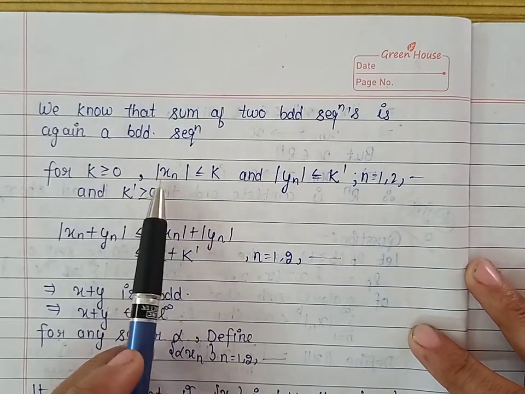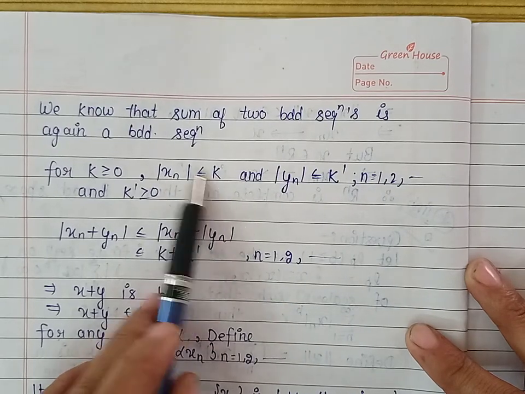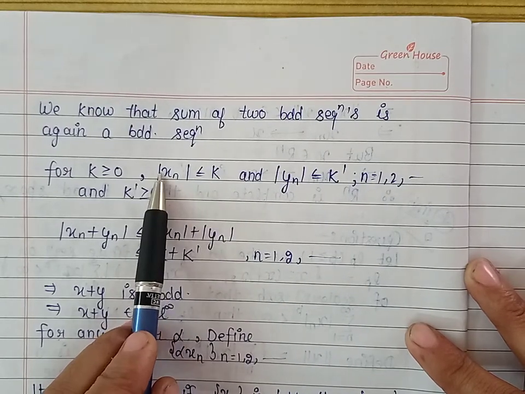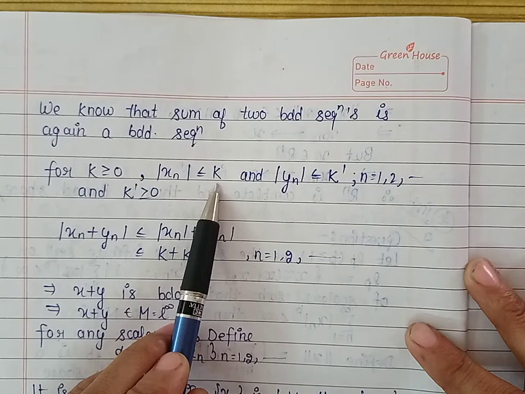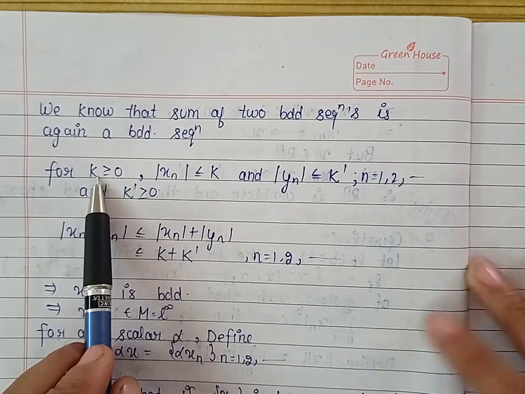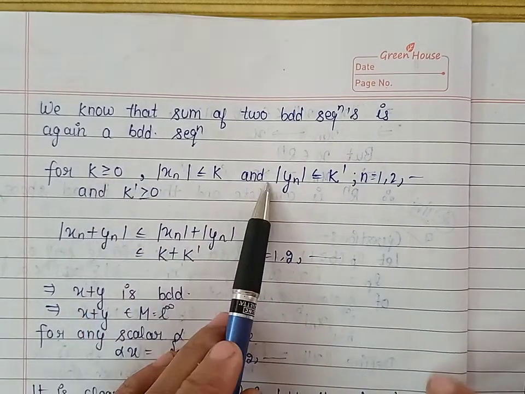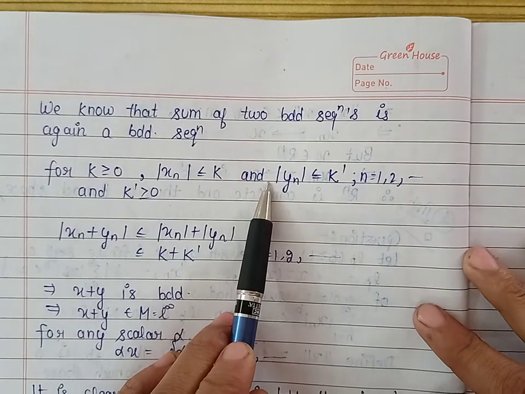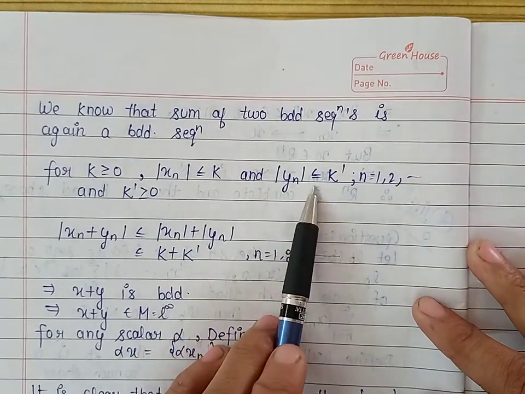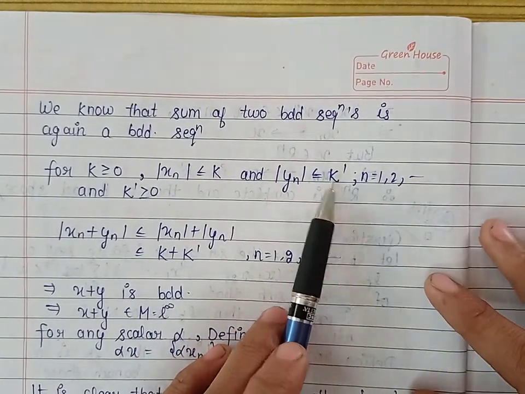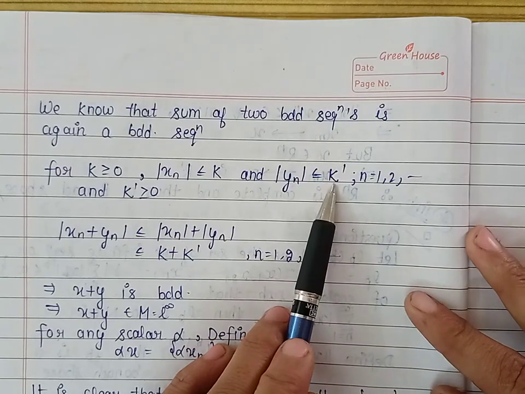As we can see, the sequence x_n is bounded, so by the definition of a bounded sequence, |x_n| is less than or equal to k, where k is greater than or equal to 0. In the same way, the sequence y_n is bounded, so |y_n| is less than or equal to some non-negative number k dash.